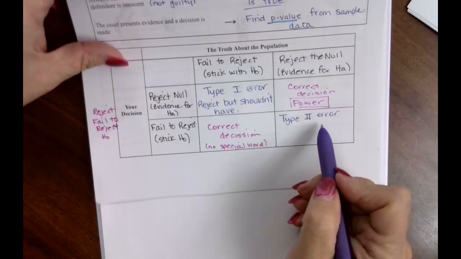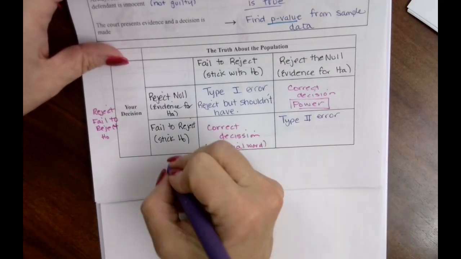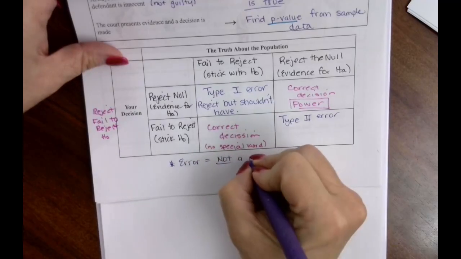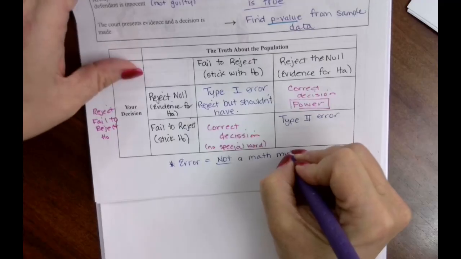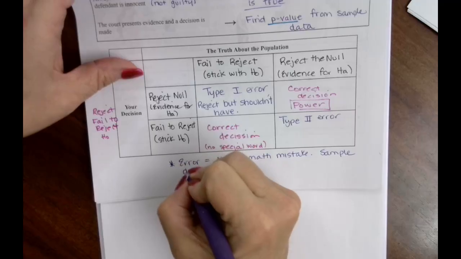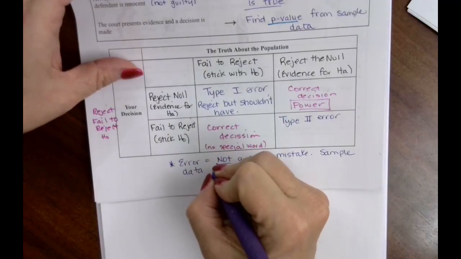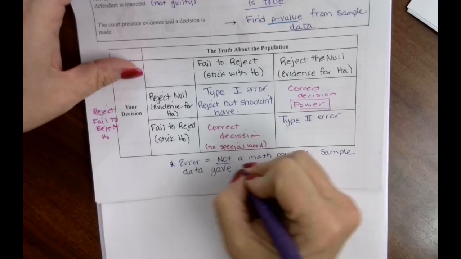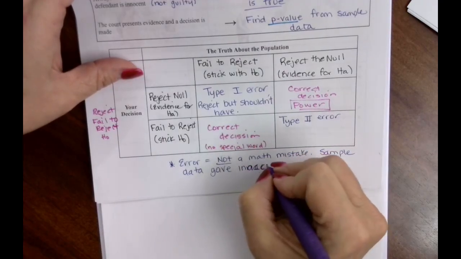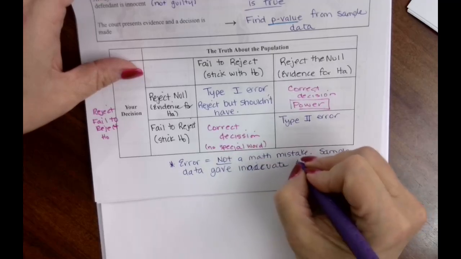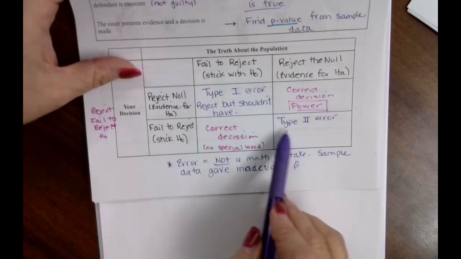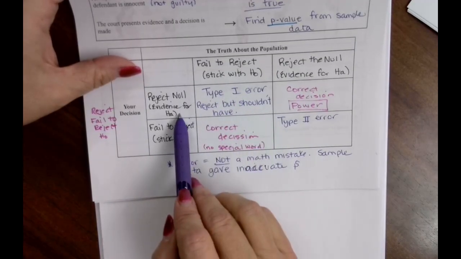Now, when we talk about error, this is not a math mistake. So an error here is not a math mistake. It means that your sample data gave an inaccurate sample proportion. So it's not a math mistake, that's not the type of error. It's just saying that our sample told us to reject or fail to reject, and we didn't.